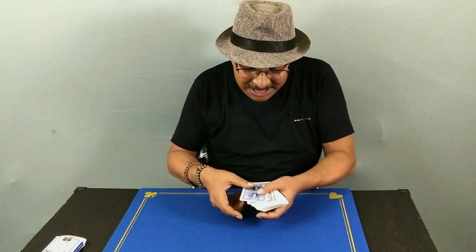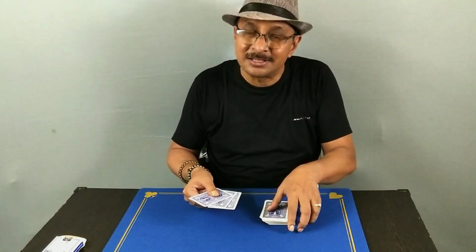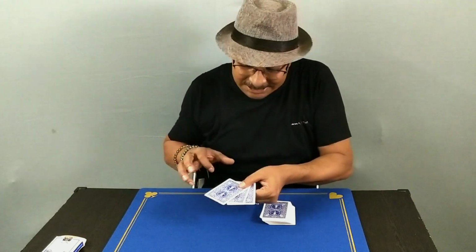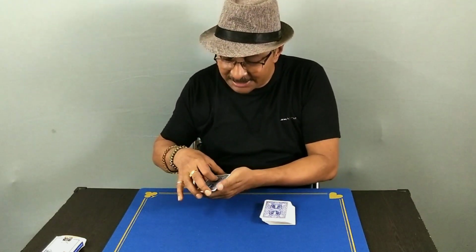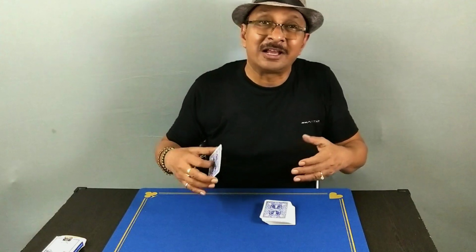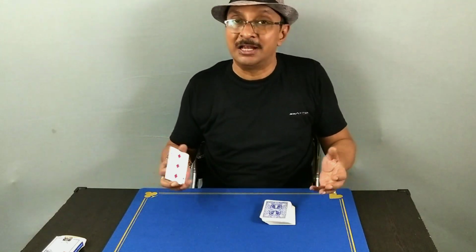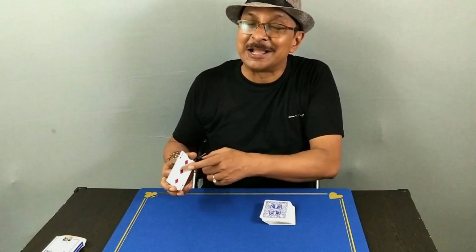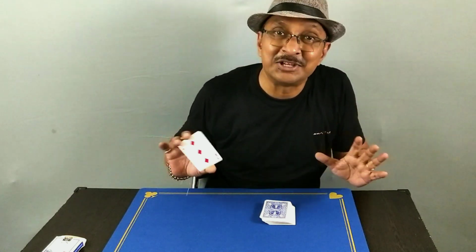Then you say that these are the 3 cards, and in between these 3 cards is your selected card. You square these cards and just give a casual glance at the bottom card. They look at this card and say that no, it is okay.